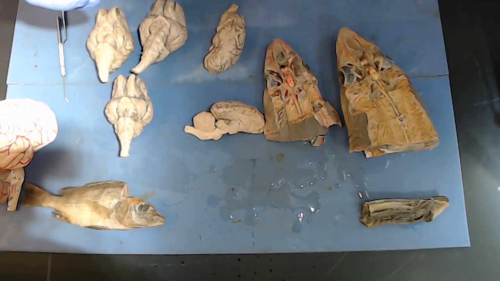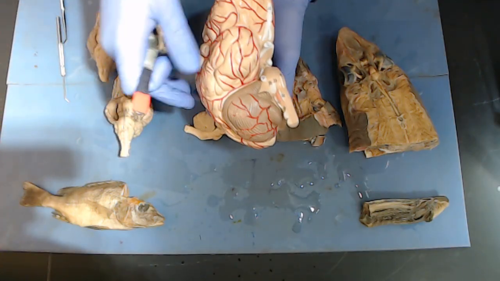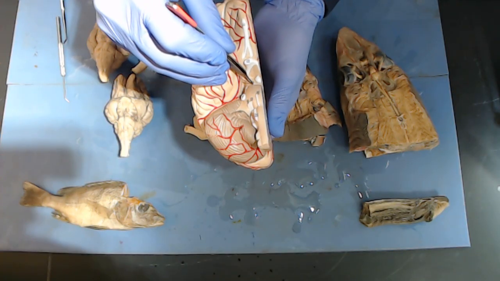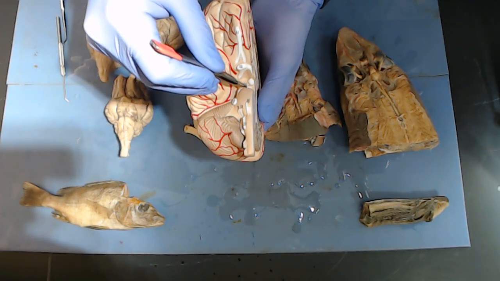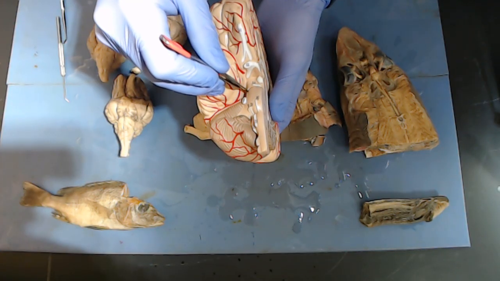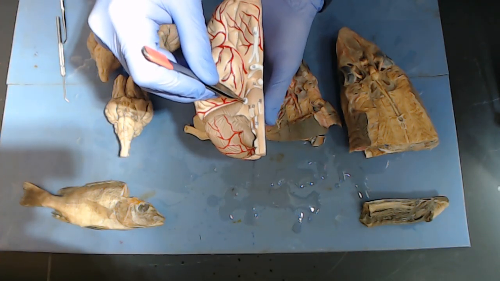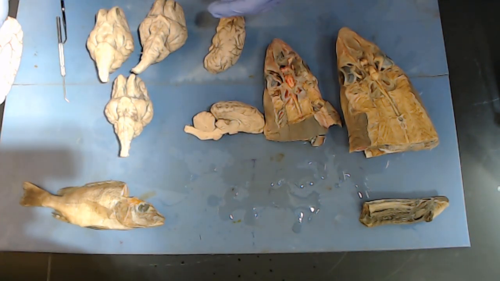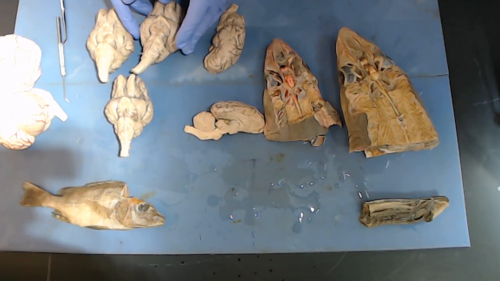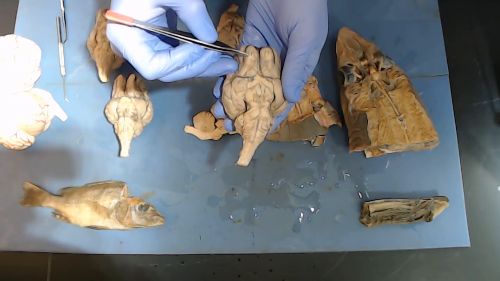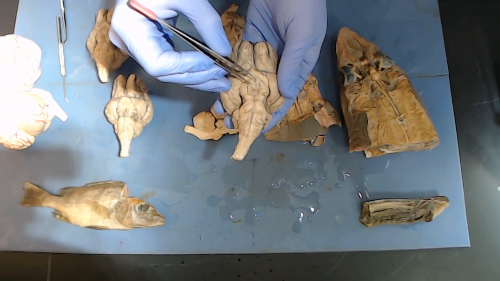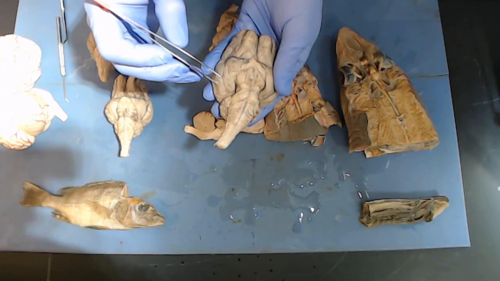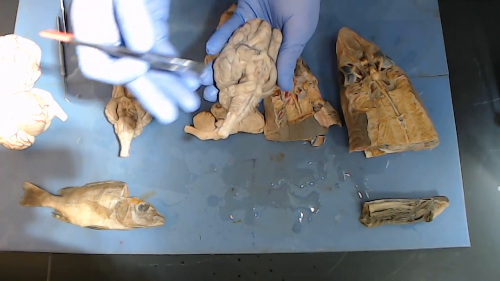The first one that we have, let me show you on the model here first. So here was my olfactory, optic, oculomotor. Off to the side was my trochlear. And then back here, this large one is the trigeminal. I go to my mammal brain. It's typically ripped off, so we can't see it well. Olfactory, optic, oculomotor. Trochlear was off to the side. And then trigeminal would be somewhere around here coming off, but it's been ripped off.